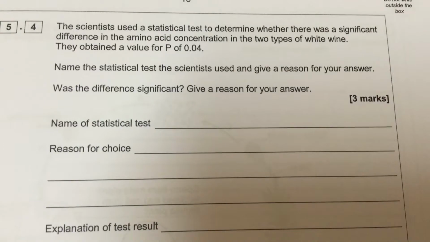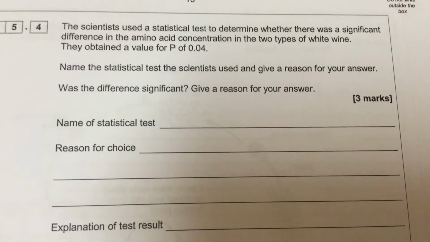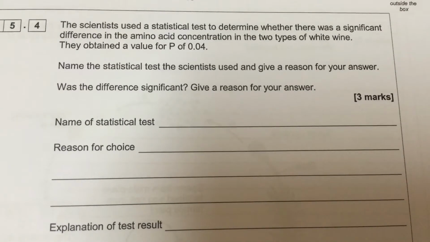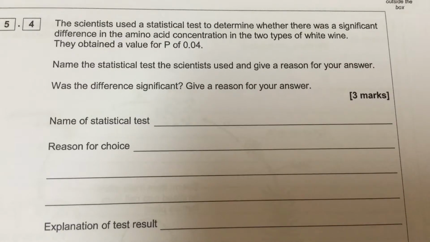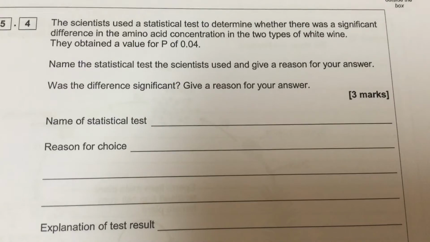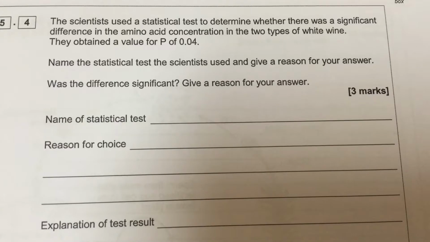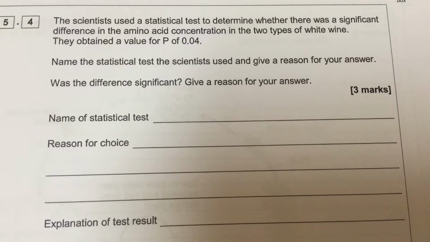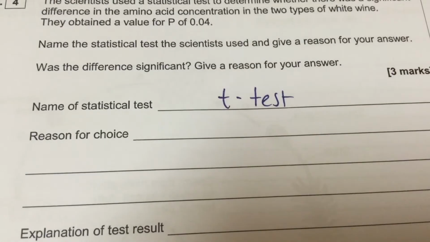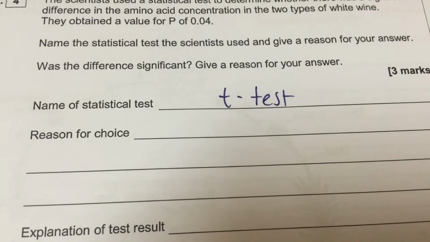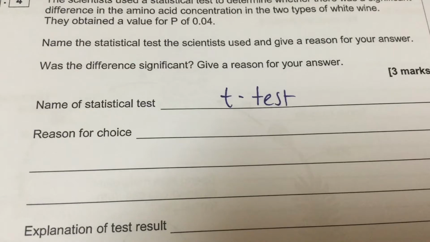The next part of the question says the students used a statistical test to determine whether there was a significant difference in the amino acid concentration in the two types of wine. They obtained a value for P of 0.04. Name the statistical test the scientists used and give a reason for your answer. Was the difference significant? Give a reason for your answer. Okay, well, this is indicative of questions that will come from AQA now. They don't want you to be able to actually work out the statistical test. That would take too much time for the amount of award it would give.